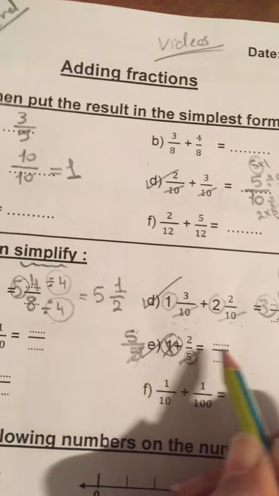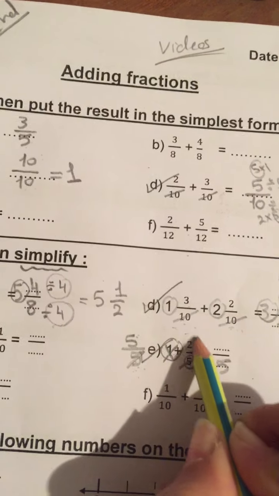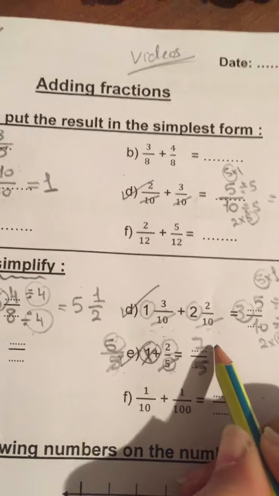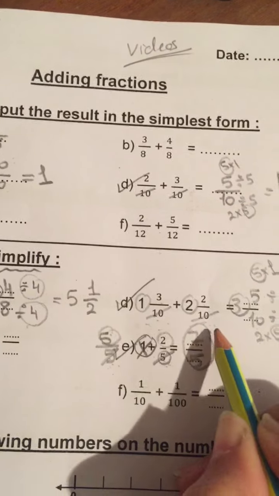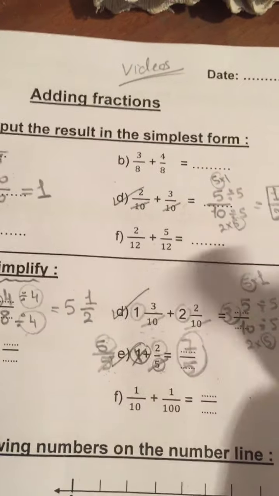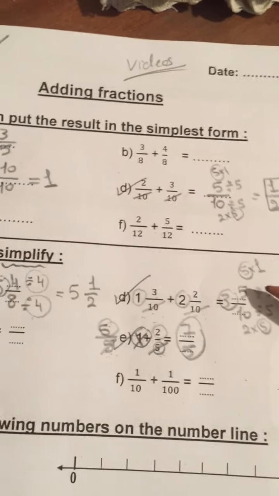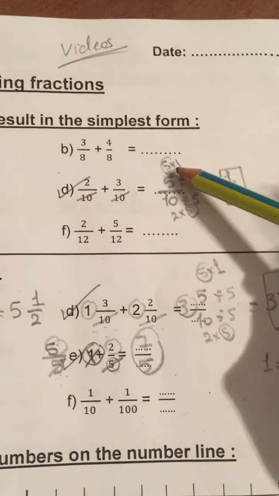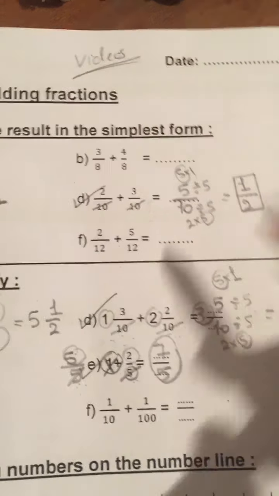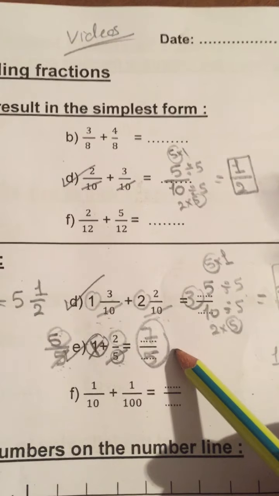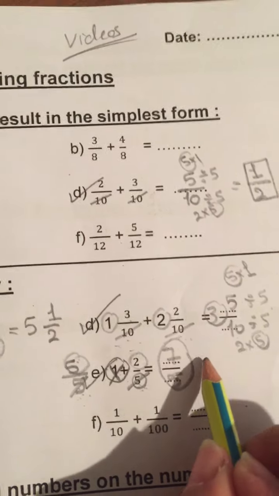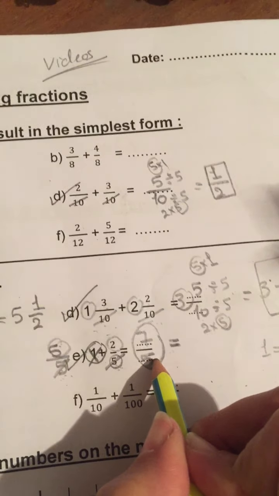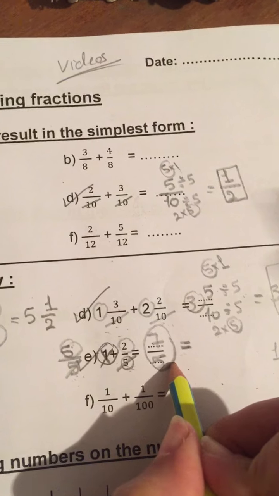So let's put the denominator as it is, which is 5. 2 plus 5 equals 7. What do I have here? I have an improper fraction. We said before, if I have a proper fraction, I have to simplify it. Or here I have an improper fraction. So how to simplify it? When I simplify that improper fraction, I have to change it into a mixed number.